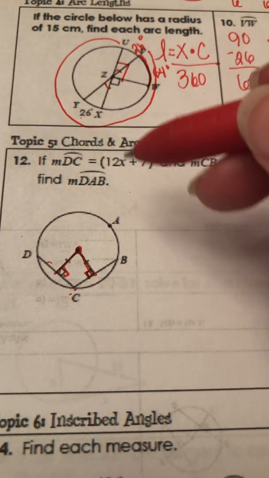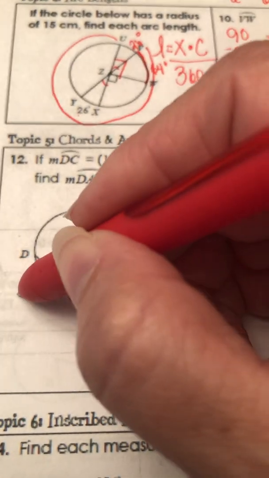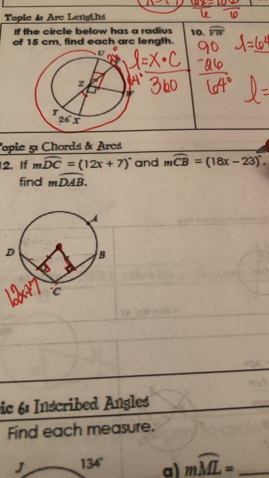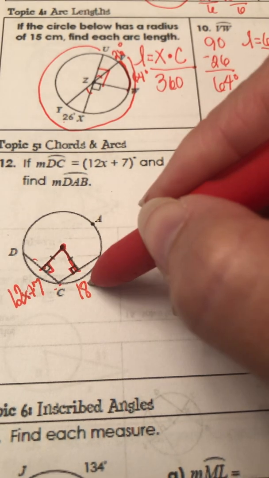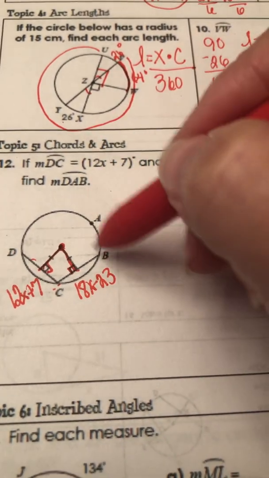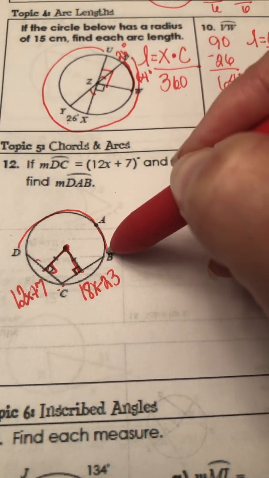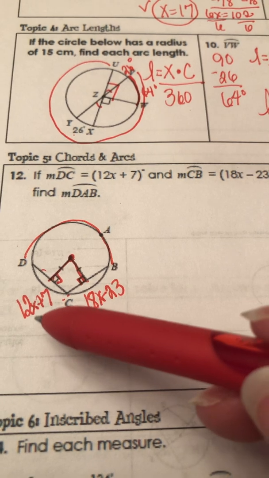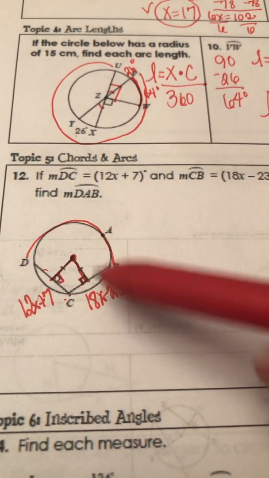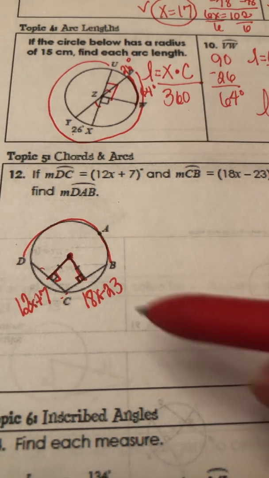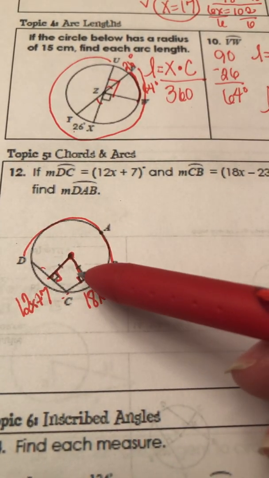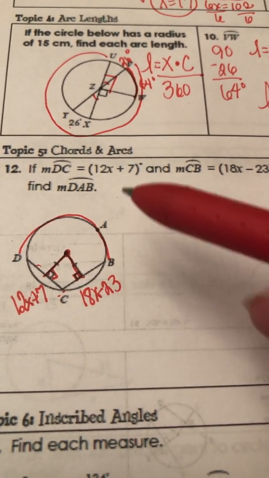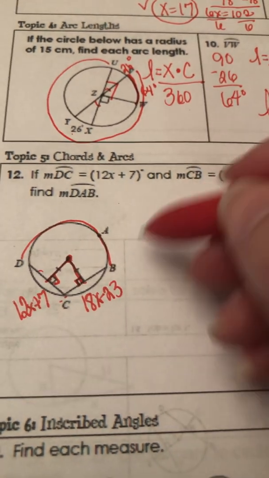What we have here is the measure of arc DC is 12x plus 7. Then we have CB, which is 18x minus 23. We're looking for DAB. Okay? So if we can find these two and solve for x and find these 2 arcs, then we can figure this one with 360 degrees. So because of this equidistant marking, I know that these 2 arcs are congruent to one another.